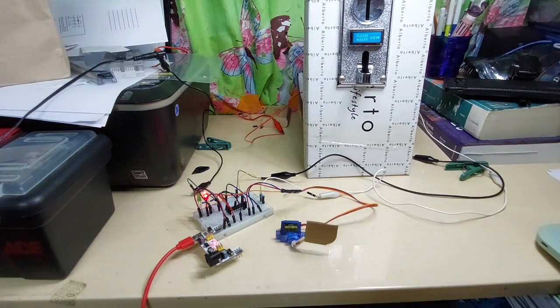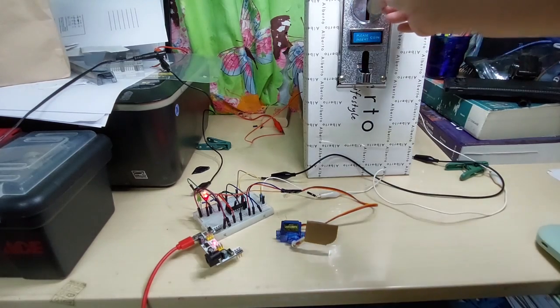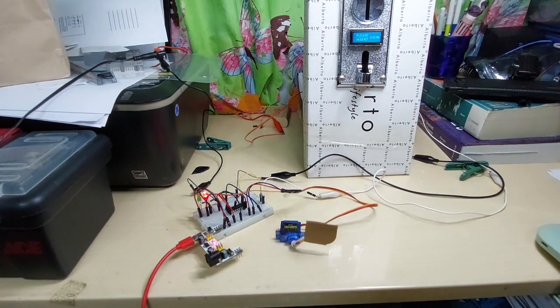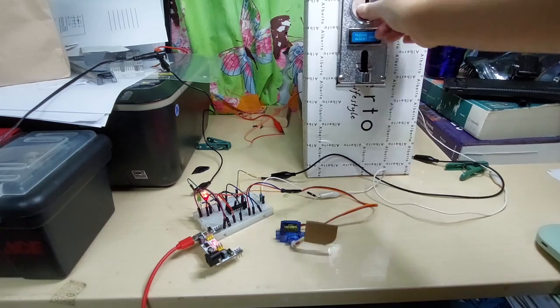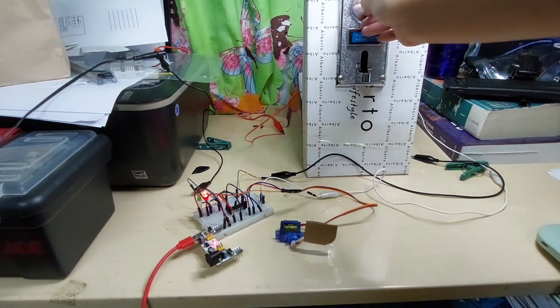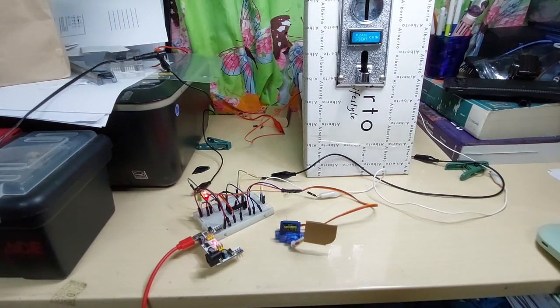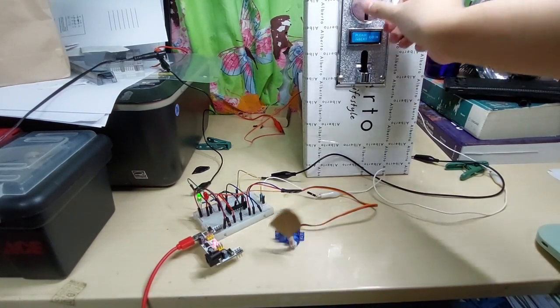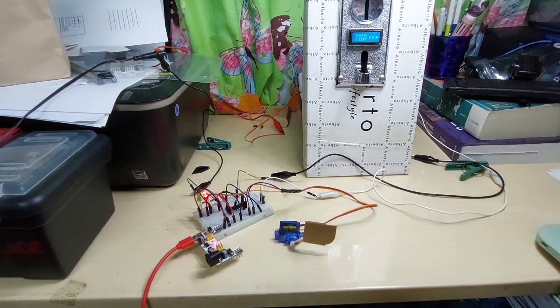There, the green LED lit up, then it flips on the other side. Another one. Another one. Next one. And last one.